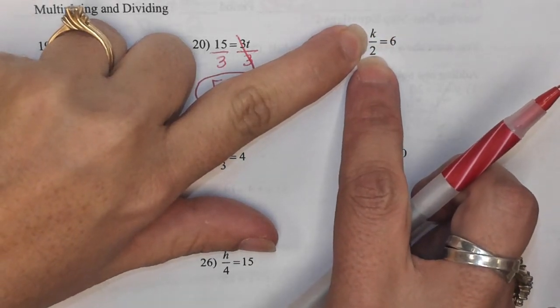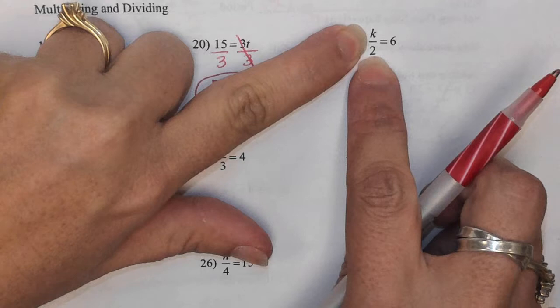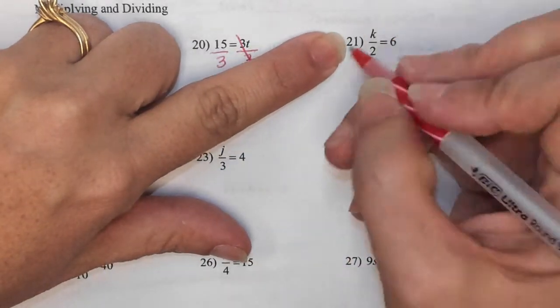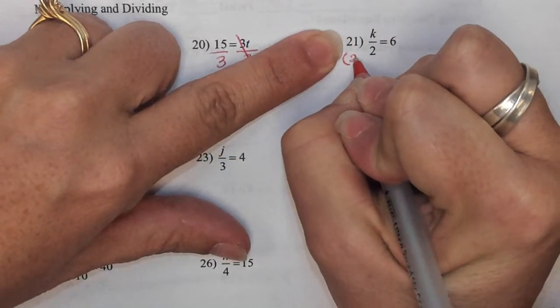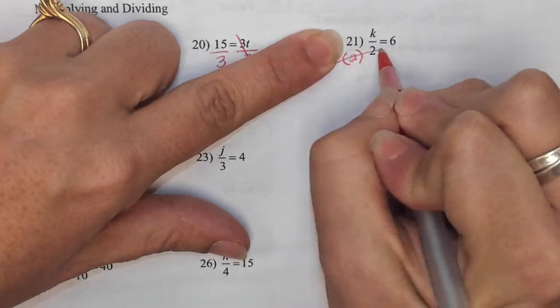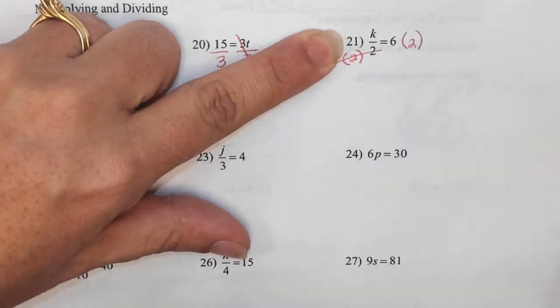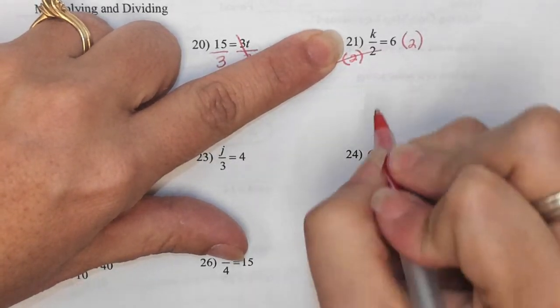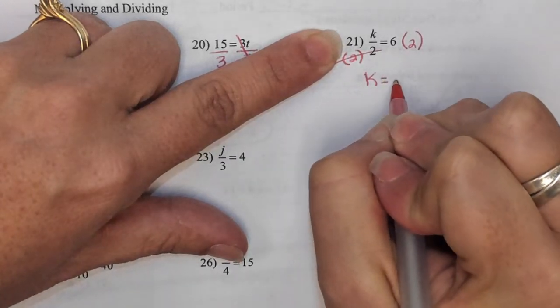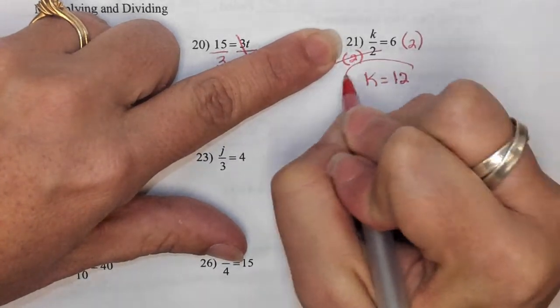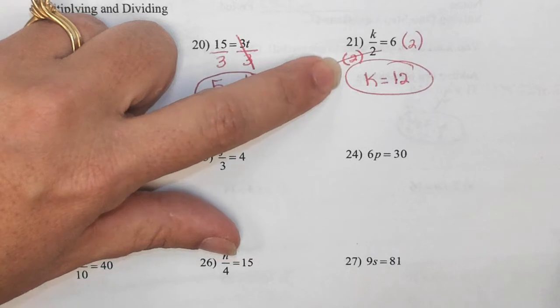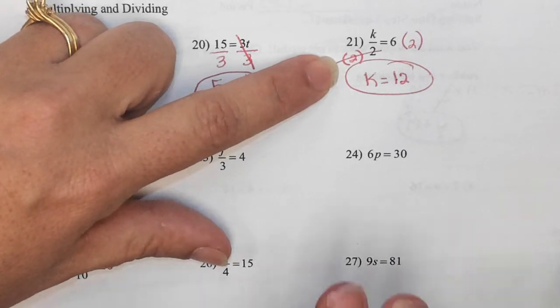So the opposite of divided by 2 is multiply by 2. I've been putting it right here, just off to the side, and then on that side. So k equals 12. But you do need to write times 2 on each side.